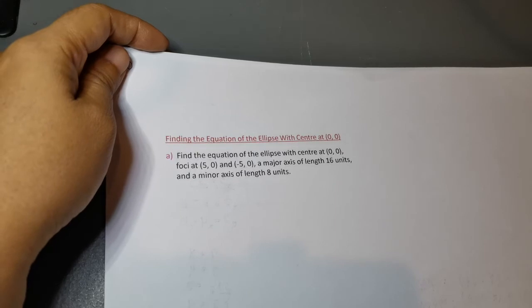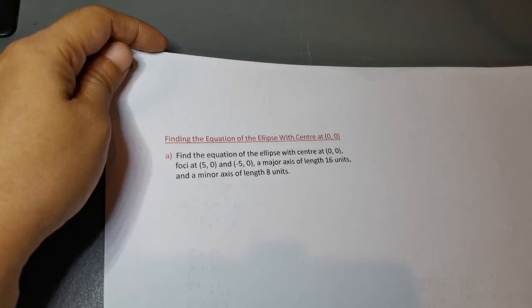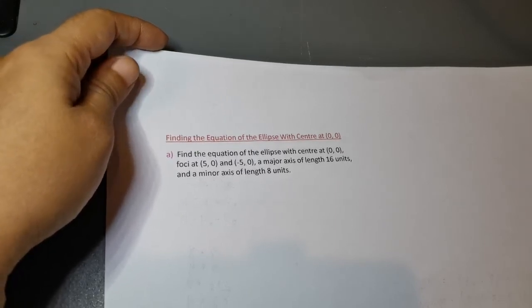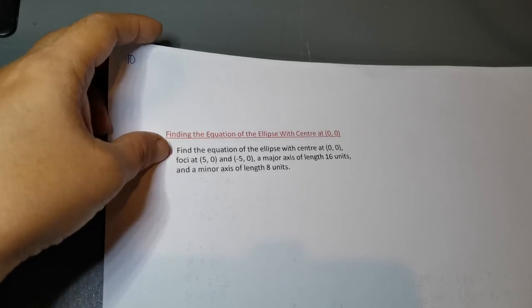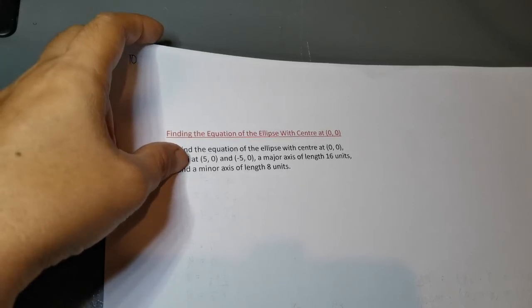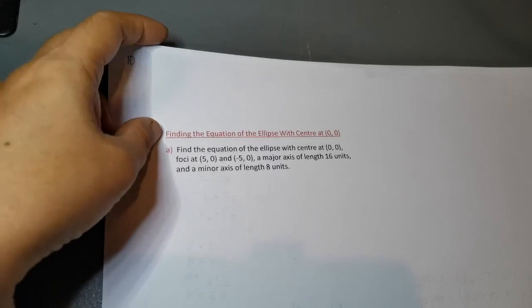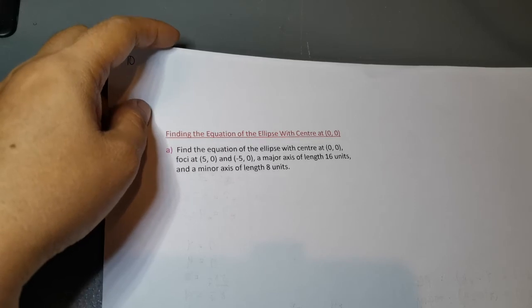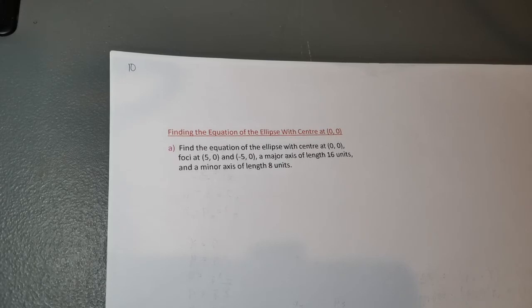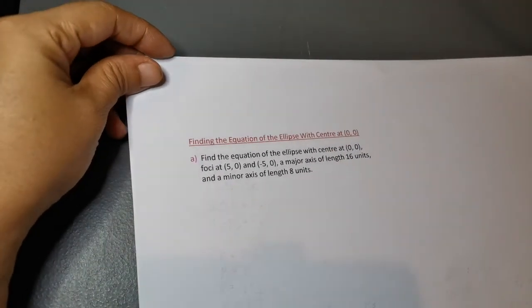Finding the equation of the ellipse with center at 0 and 0. Find the equation of the ellipse with center at 0 and 0, foci at 5 and 0 and negative 5 and 0, a major axis of length 16 units and a minor axis of length 8 units. Okay. Sabi ko nga kanina, kahit hindi na tayo mag-drawing this time, alam na natin kung anong gagawin natin kung naintindihan ninyo yung discussion ko kanina.